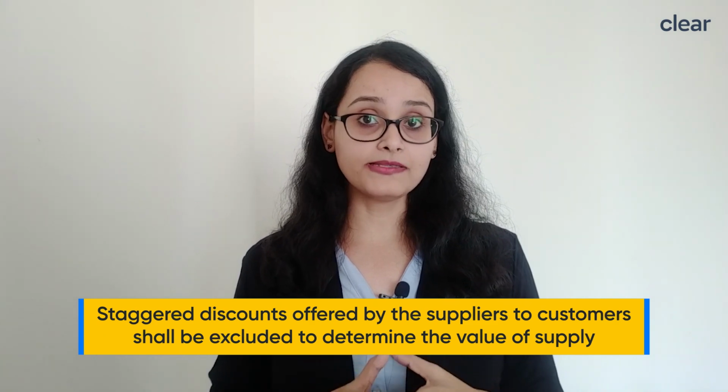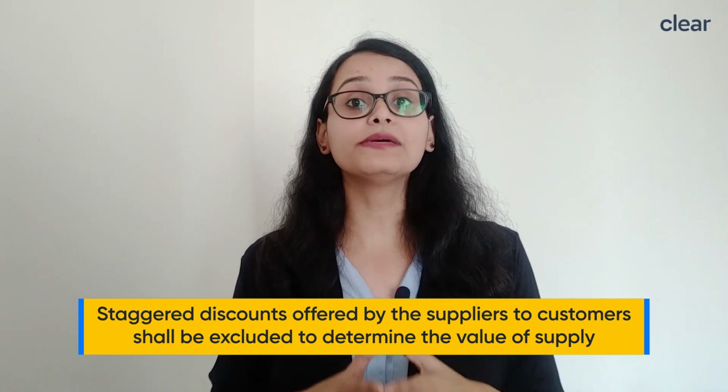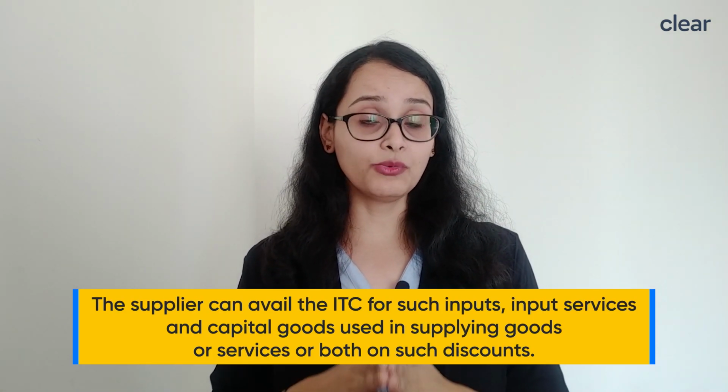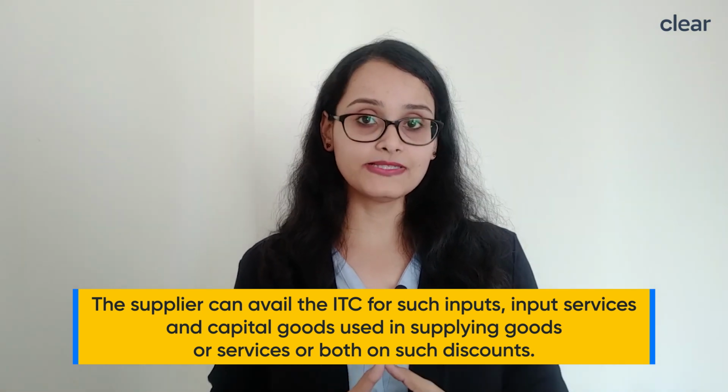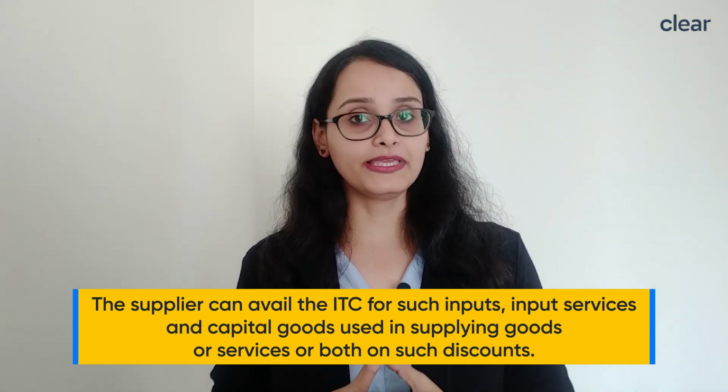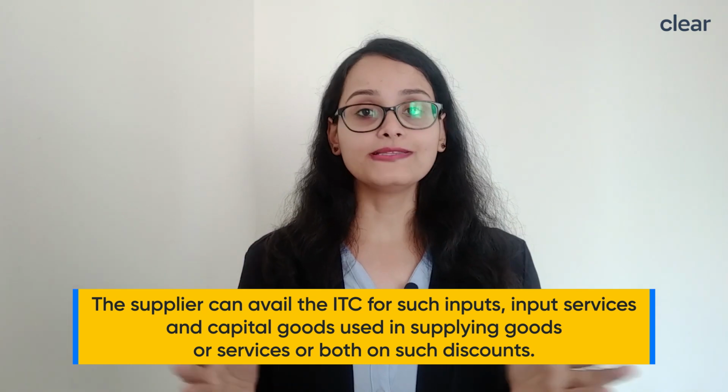The CBIC has clarified that staggered discounts offered by suppliers to customers shall be excluded to determine the value of supply provided they satisfy conditions laid down in the CGST Act, which includes reversal of ITC by recipient of supply as is attributable to the discount. I have already explained this under the section Valuation of Supply. The CBIC has also clarified that supplier can avail ITC for such inputs, input services and capital goods used in supplying goods or services, or both, on such discounts.